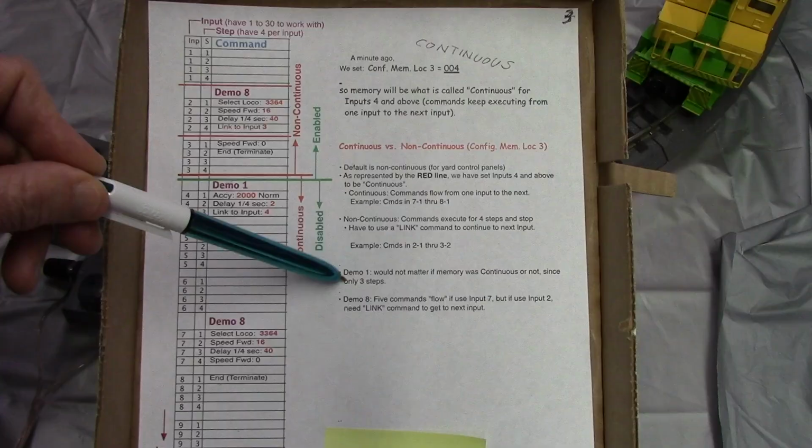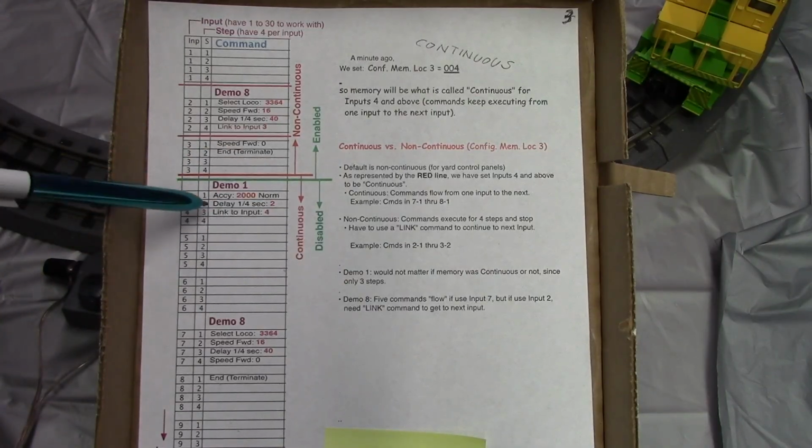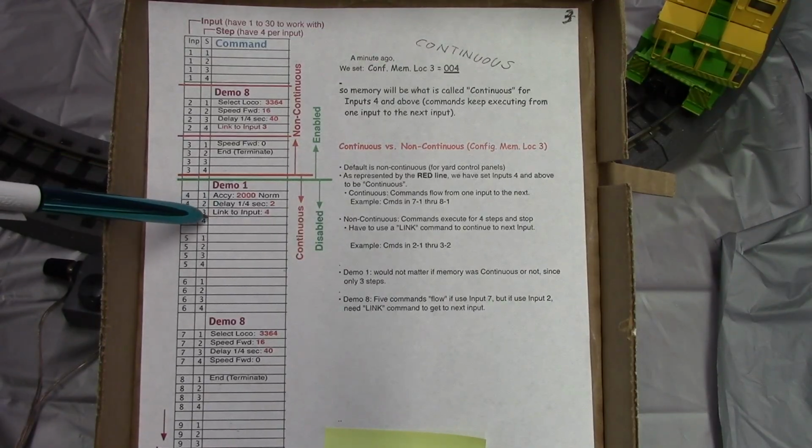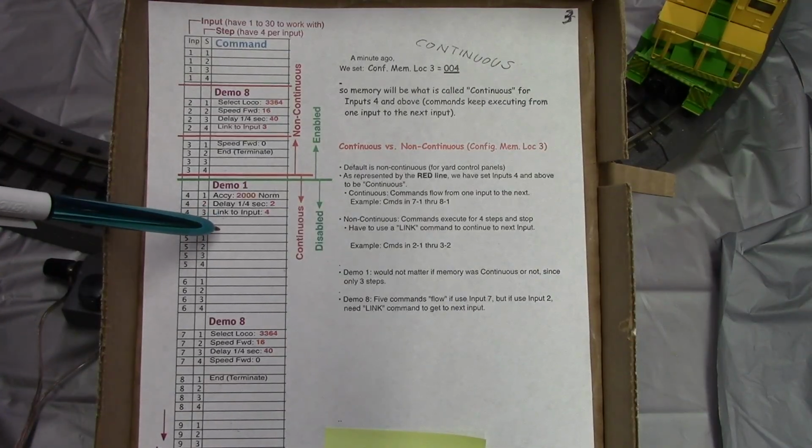For demo 1, which we did in the previous section, it wouldn't have mattered whether memory was continuous or not because it only required 3 commands, so it didn't matter if we had continuous or non-continuous memory.